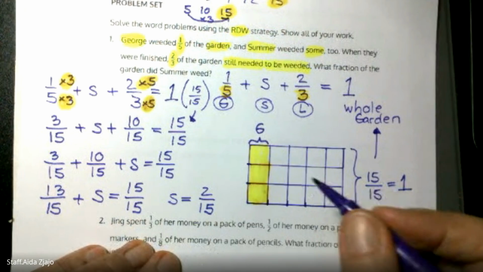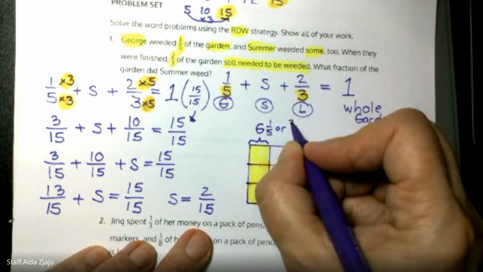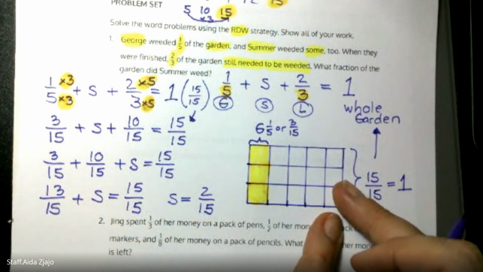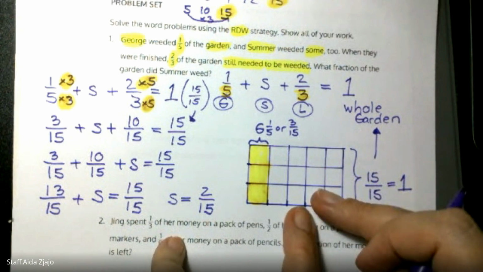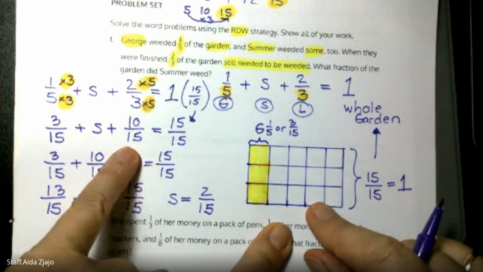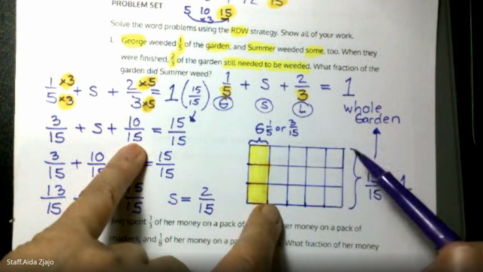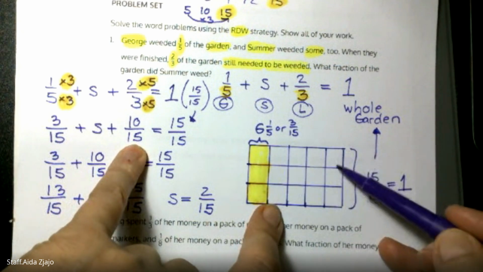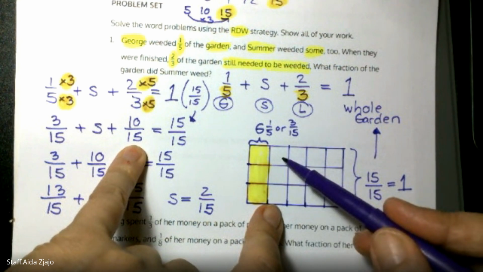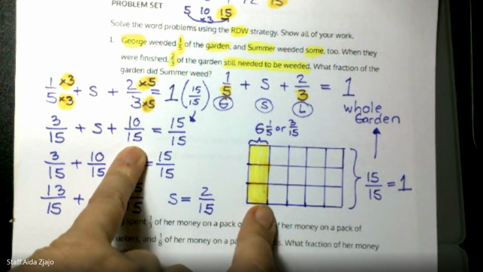George, okay, he is 1/5 or 3/15. We can do from the back if we want them. We can see 2/3 were left. So if we think about thirds, in terms of 15, 2/3 is the same as 10/15. So we can count and say, okay, 2, 3, 4, 5, 6, 7, 8, 9, 10. 10 is left over. So these are leftovers.